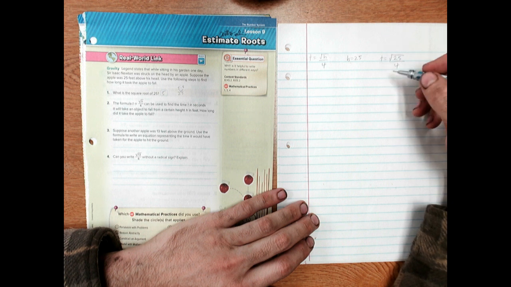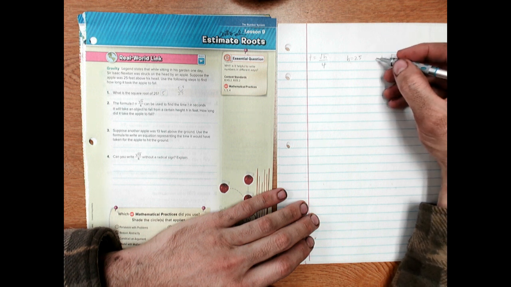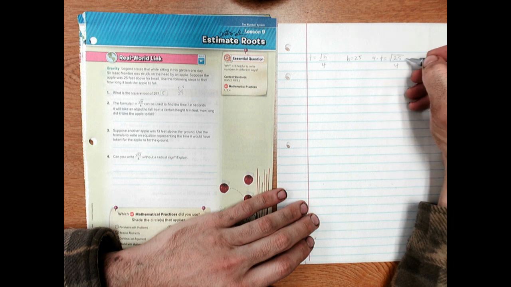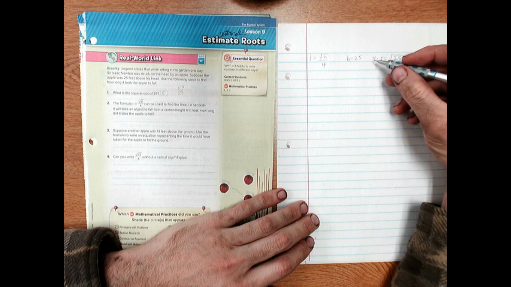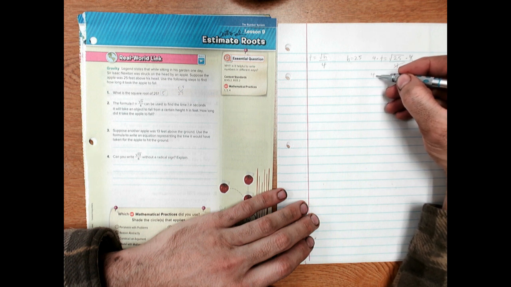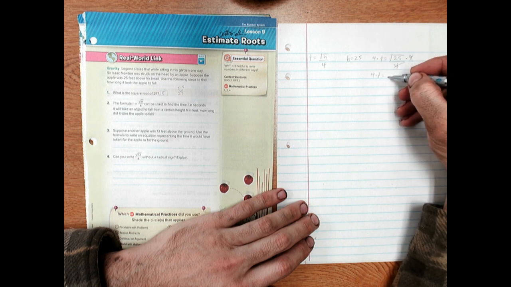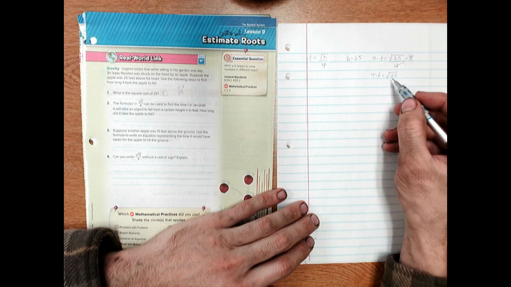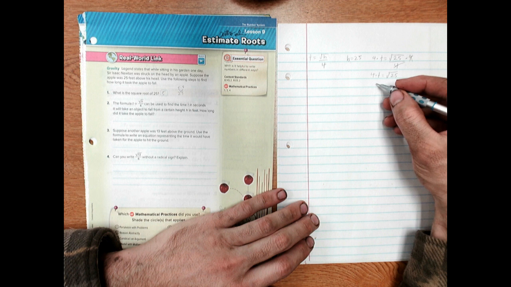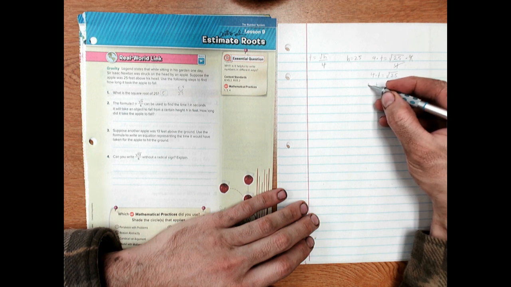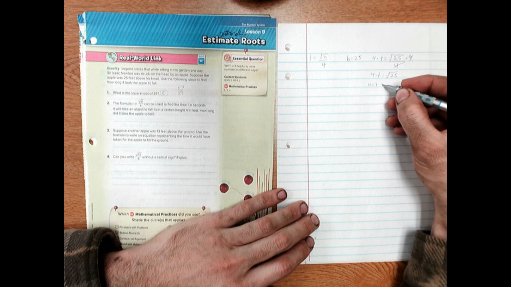Well, if we multiply both sides by 4, we can cancel these 4's out, and we have 4t equals the square root of 25. Now, we take our square root. 4t equals 5.